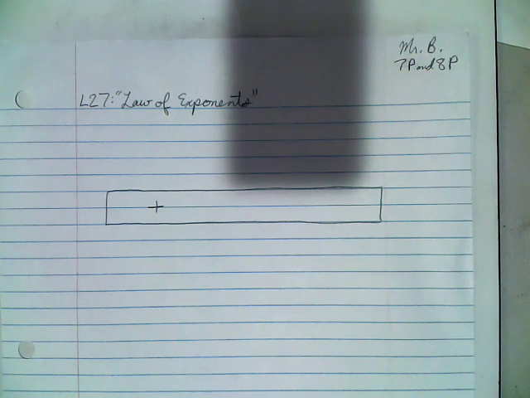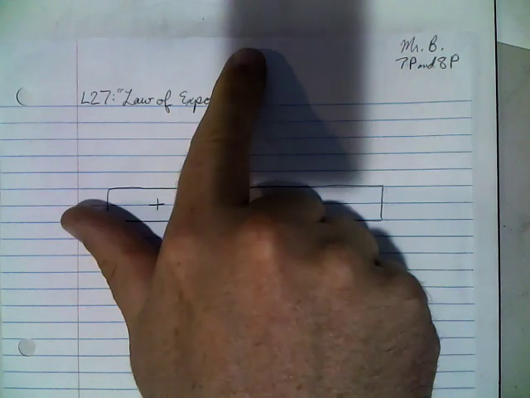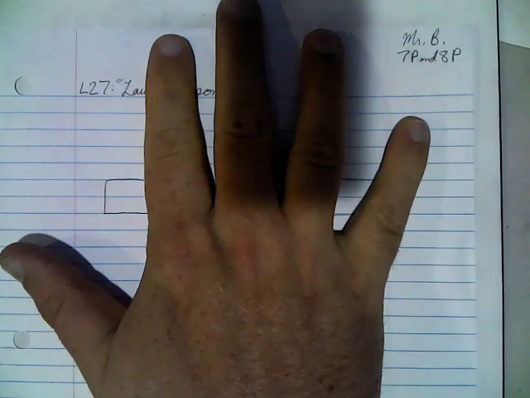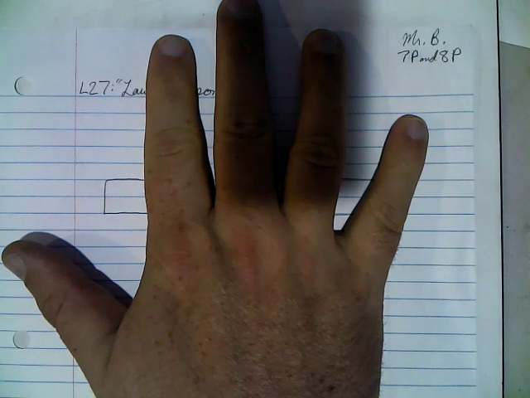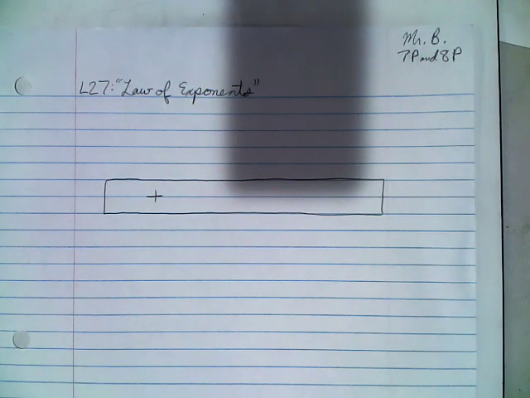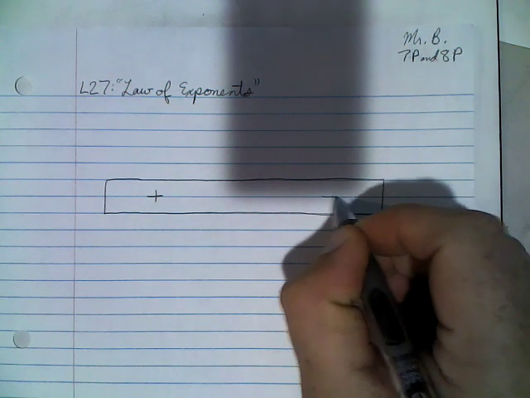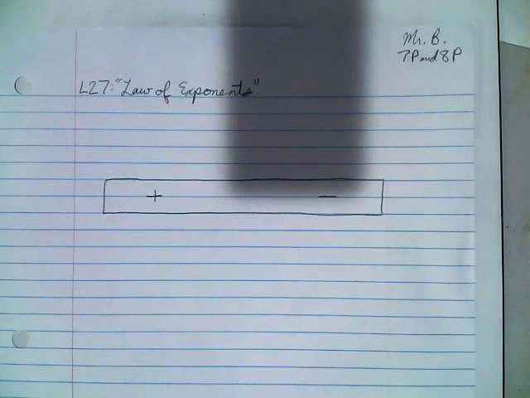Well, 3, 4, 5, 6, 7, 8. That's why 3 plus 5 is 8. The next thing we learned in school, in math class, was we learned to undo addition. We learned subtraction.